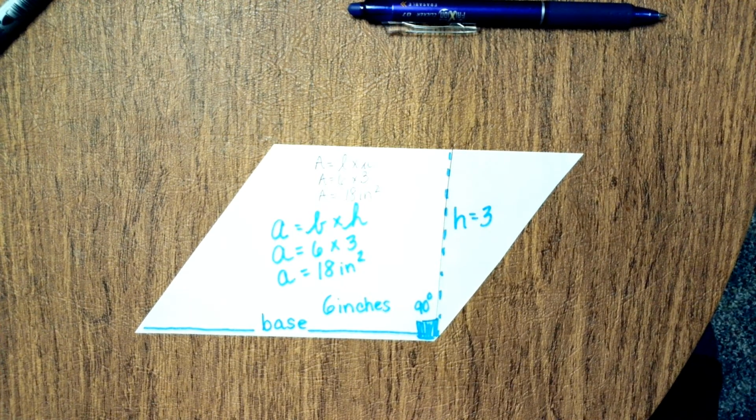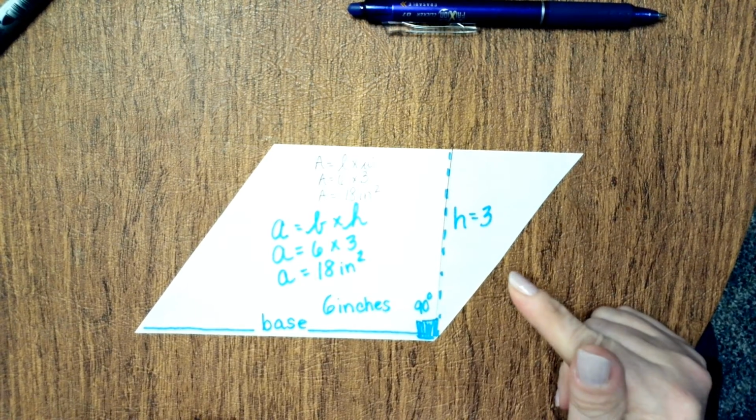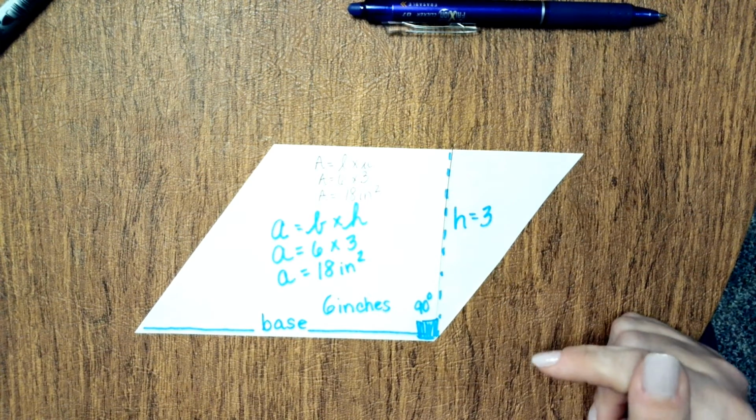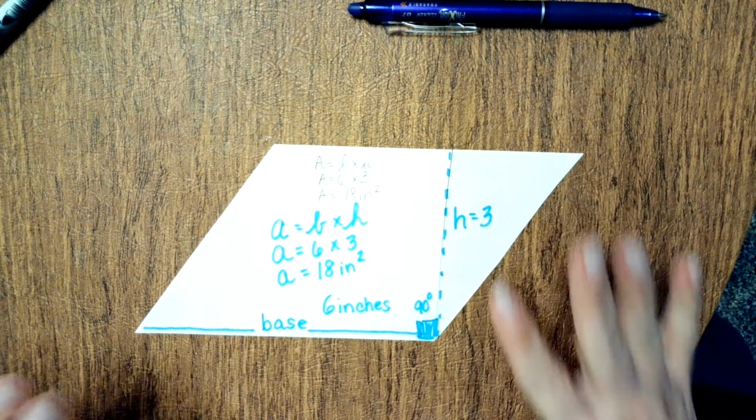Oh, boys and girls, get ready for this. What was our formula to do the area of a triangle? 1/2 the base times the height. Hang on just a second. I gotta get some tape.